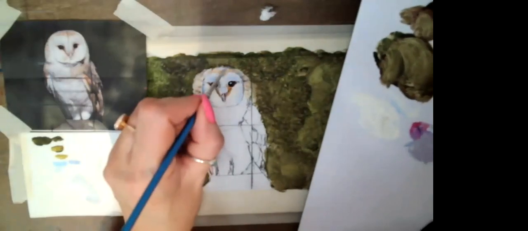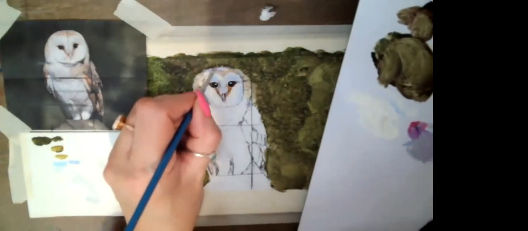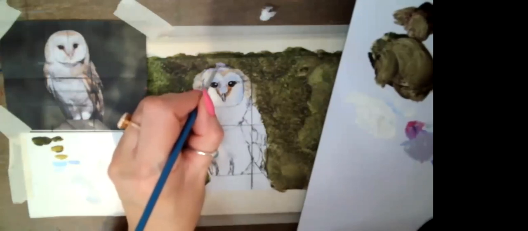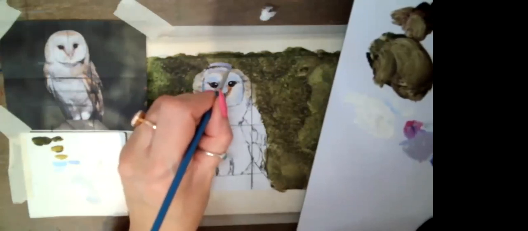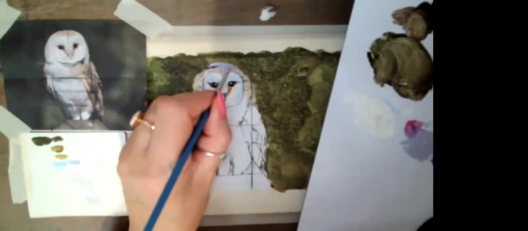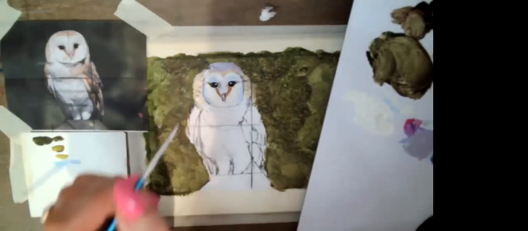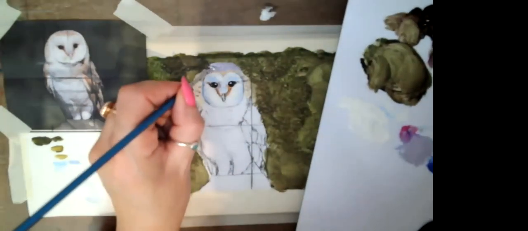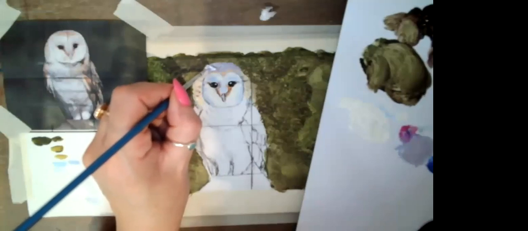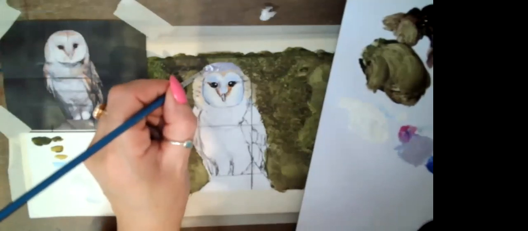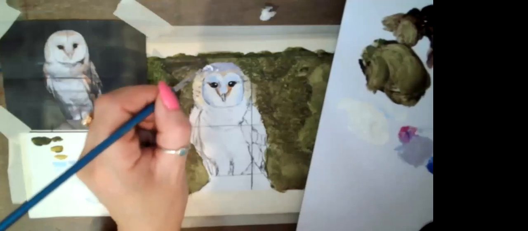So I'm just going to pop in again some of the mottling on the head. I'm going to bring this head up as well. It needed to come over the green line. And I'm just going to fill in these missing details, as it were. There you go. I might use that colour elsewhere, but we'll see. So we're just building up, building up, building up.